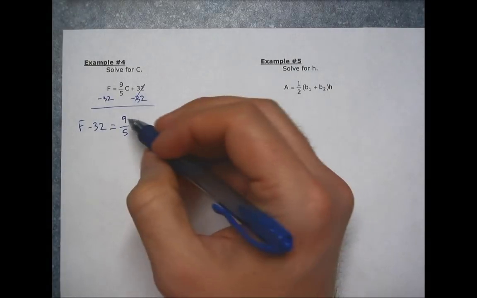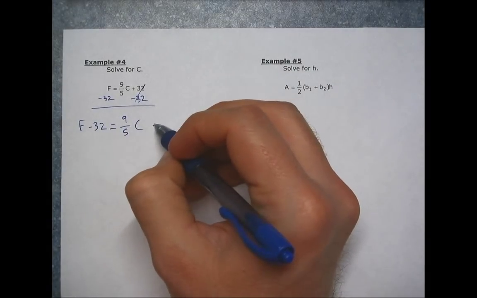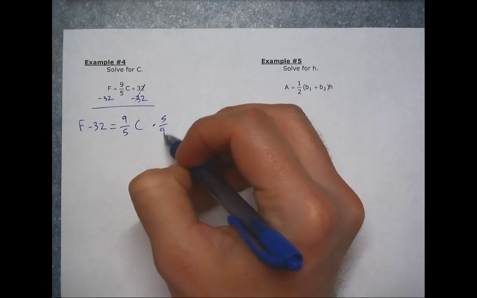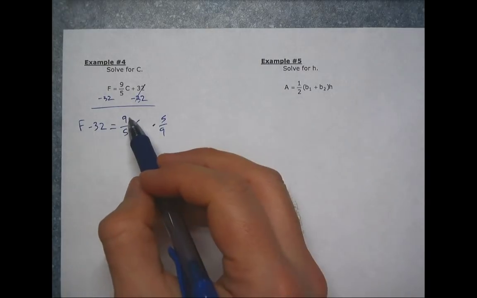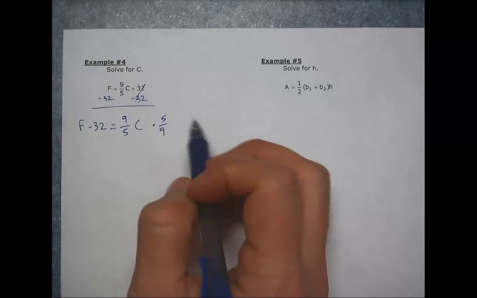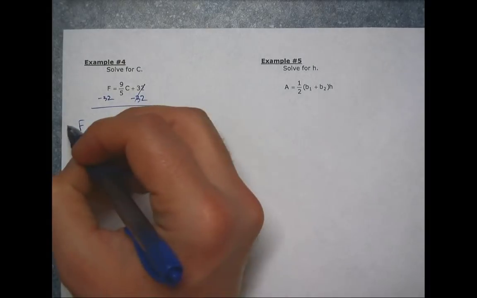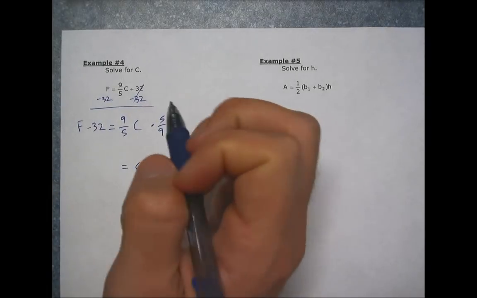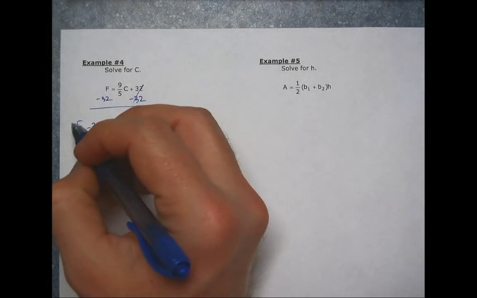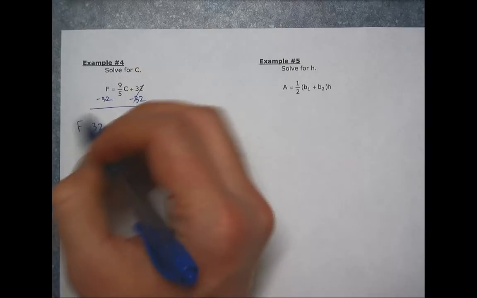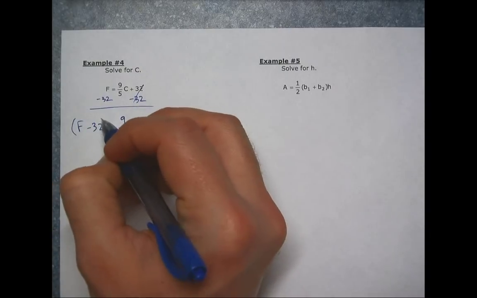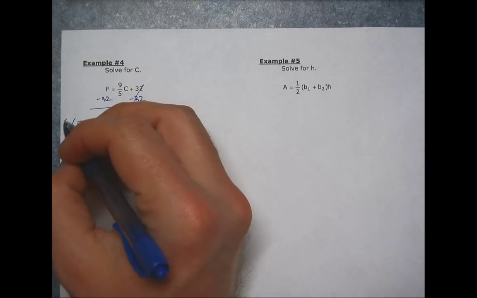We just talked about, well, how do you get rid of a coefficient that's a fraction? You're going to multiply by the reciprocal, so 5/9, because you're going to end up with the same answer on the top and the bottom, which simplifies to just a 1c. So I need to multiply this entire side over here by 5/9. So since I want to multiply everything on this side by 5/9, I'm going to go ahead and throw this in parentheses so that I don't forget.